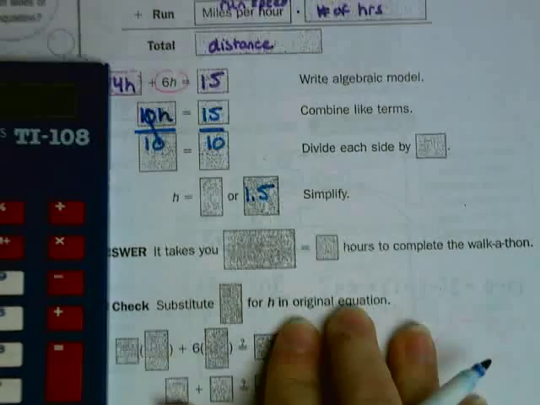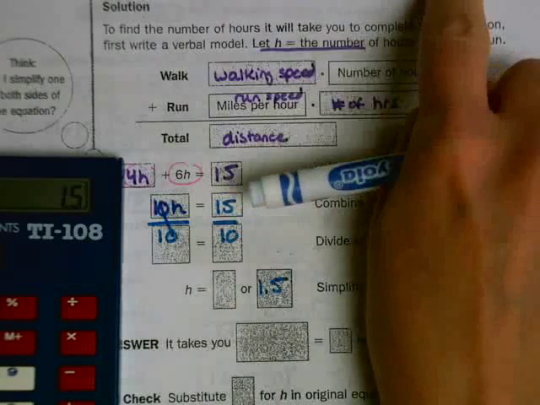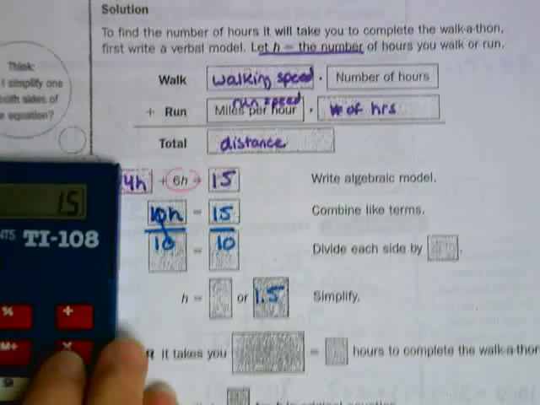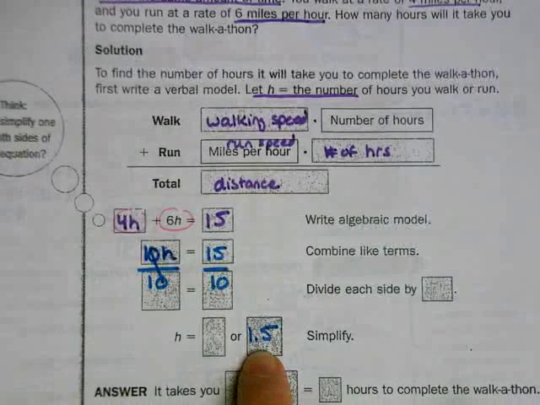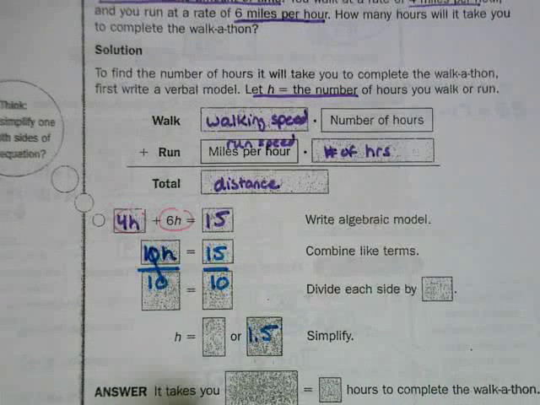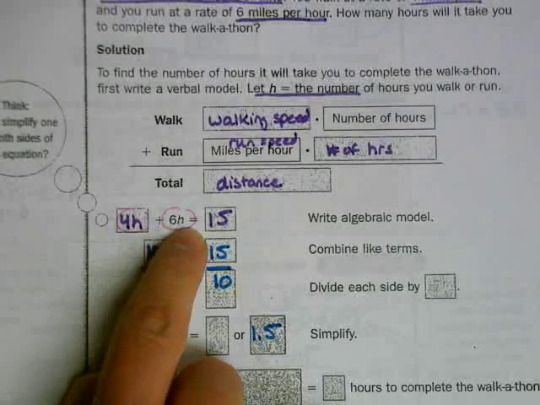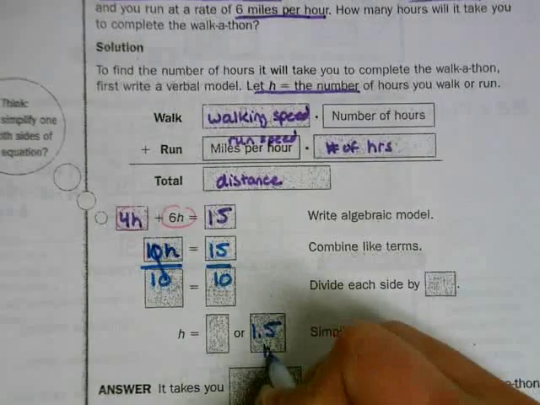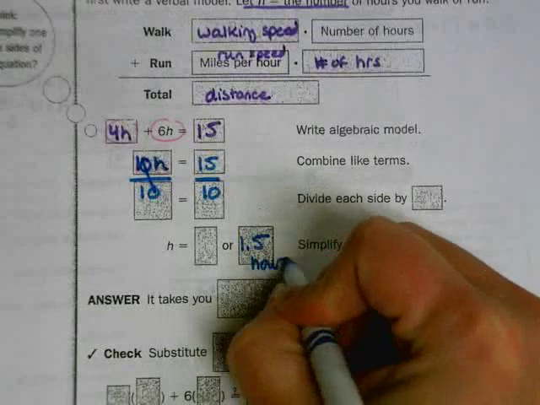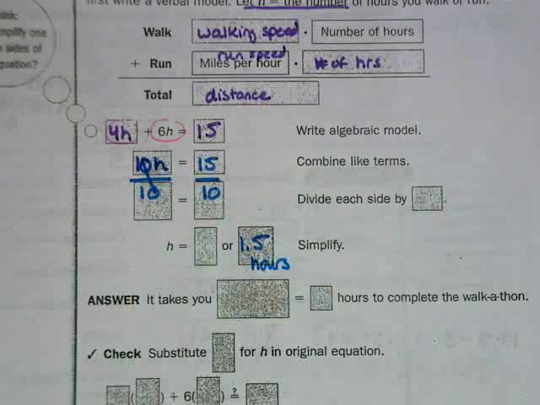So that means for us to go 15 miles, we would have had to walk for 1.5 hours, and we would have had to run for 1.5 hours, and we would have gotten to 15 miles. And we could plug that in to see. 4 times 1.5 plus 6 times 1.5, is it going to give us 15? So this is just an example. I'm going to put hours right here just to finish up the problem. That's an example of what it might look like when you're writing a multi-step equation from a given situation.